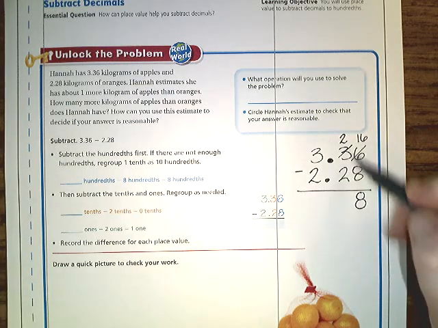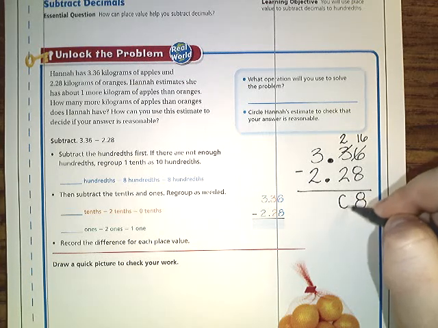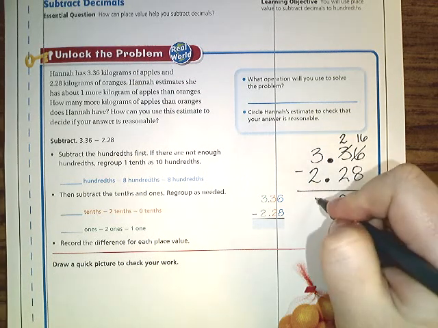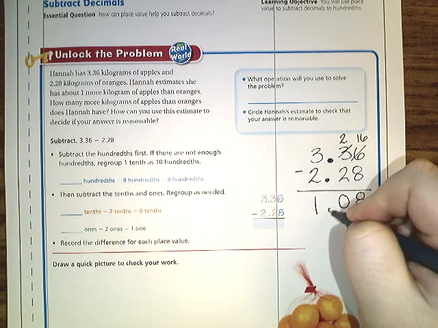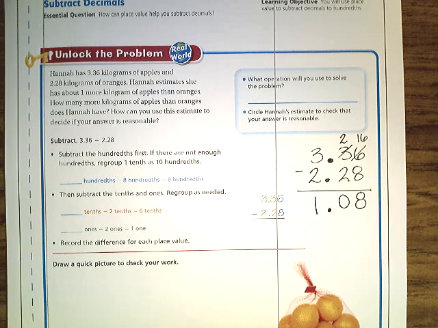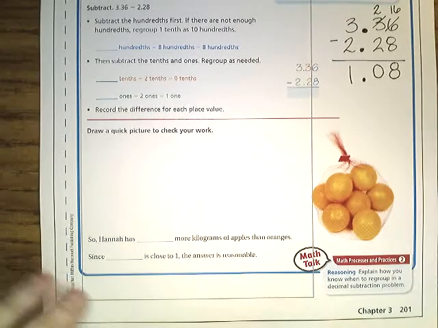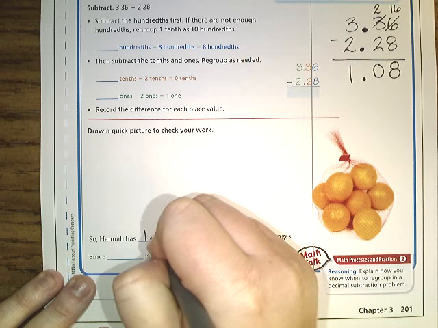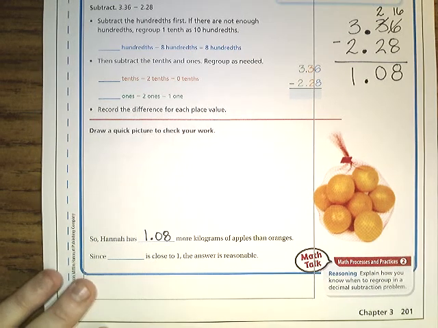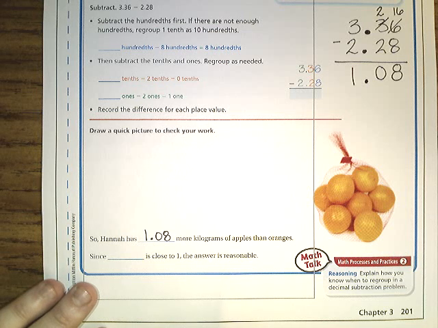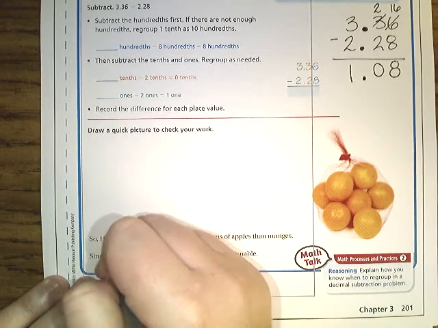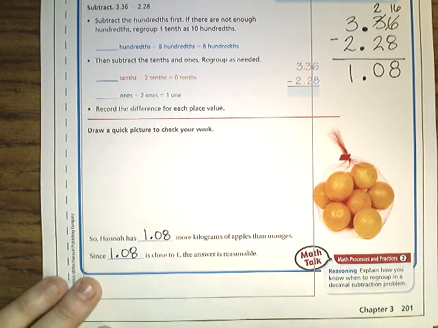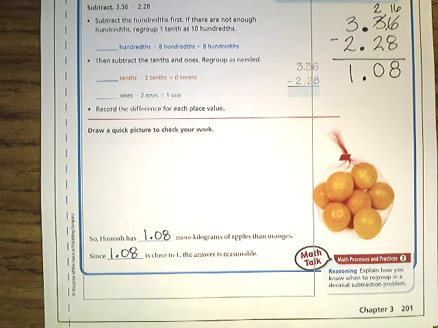Let's go to the next part. 2 take away 2 is just 0. And 3 take away 2 is 1. Bring that decimal point straight down. So the difference, if we go down just a little bit here, because they want you to draw a quick picture, it says Hannah has 1.08 more kilograms of apples than oranges. Since 1.08 is close to 1, the answer is reasonable, because she said that she thought she had about 1 kilogram more.